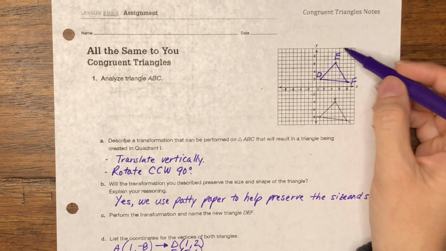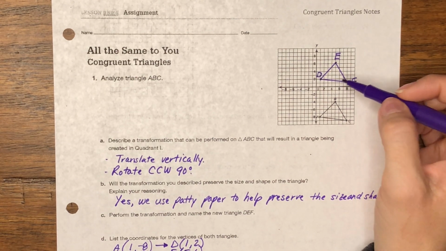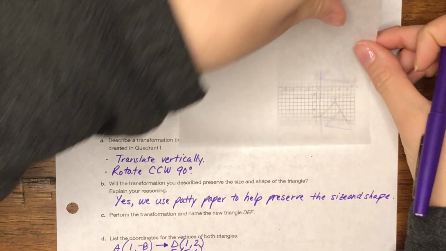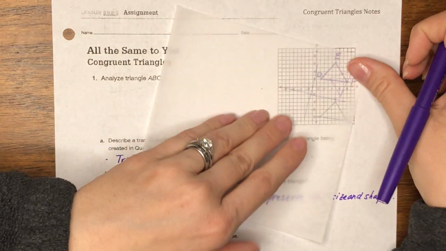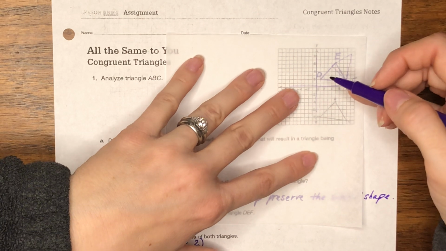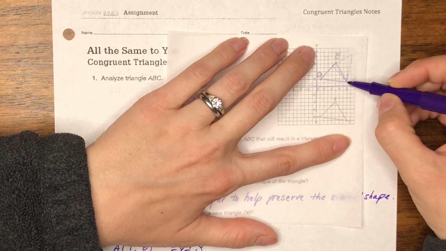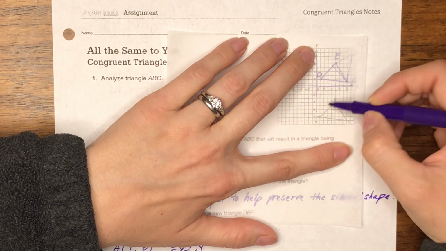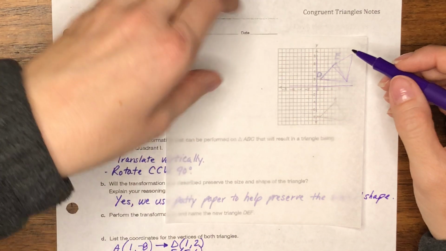If you had rotated that triangle, you would need to make sure that you knew that this vertex of the triangle corresponds with this vertex of the triangle because it's turned, okay?